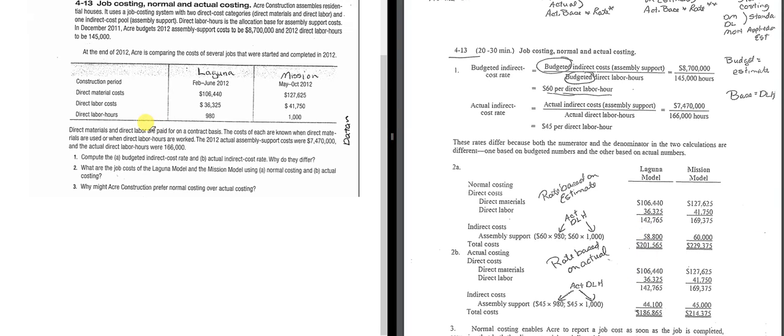Okay, so notice my direct labor hours for Laguna were 980. So for normal costing, I'm going to take 980 times 60. For actual costing, I'm going to take 980 times 45. That shouldn't be... $60 times 980 for Laguna, $45 times 980 for actual costing. So 980 hours, one uses the 60 normal, actual costing uses the 45. And under Mission, 1,000 hours times the 60 or 45. So you can see that they differ.